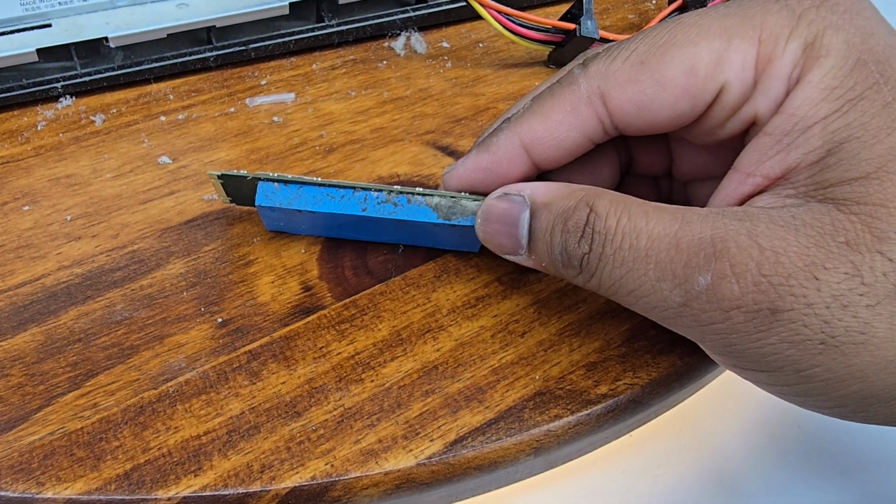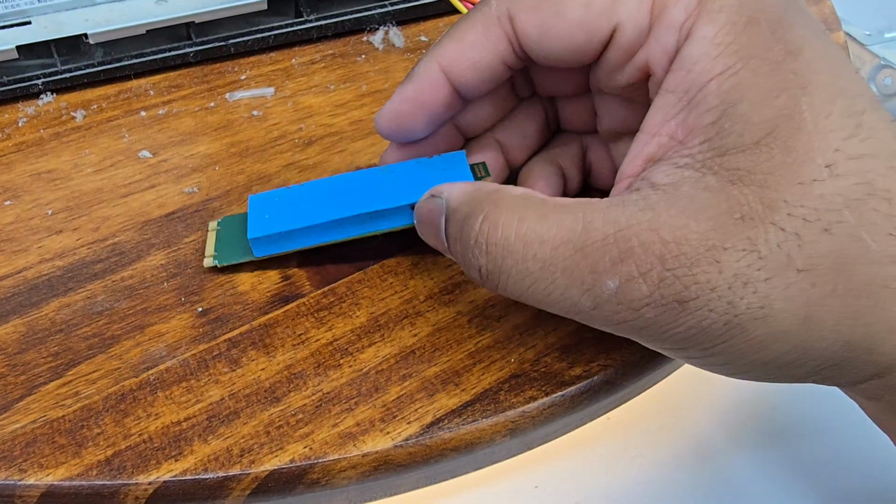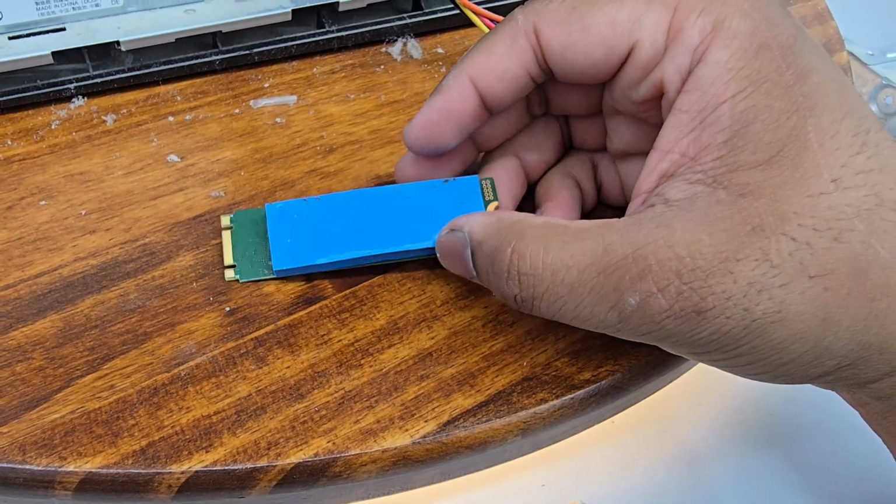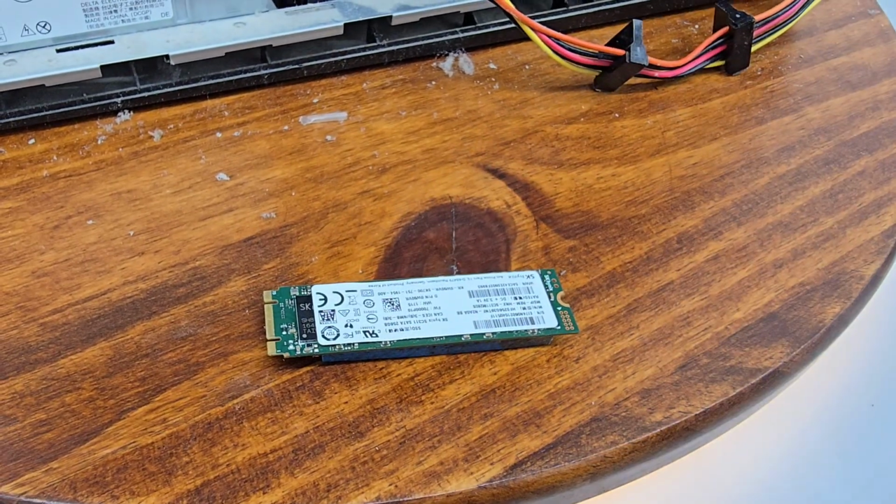It has a pretty thick thermal pad attached to it. I don't think I've ever seen a thermal pad this thick attached to an M.2 drive before. So that's pretty cool. Now, a little bit of information about this drive.